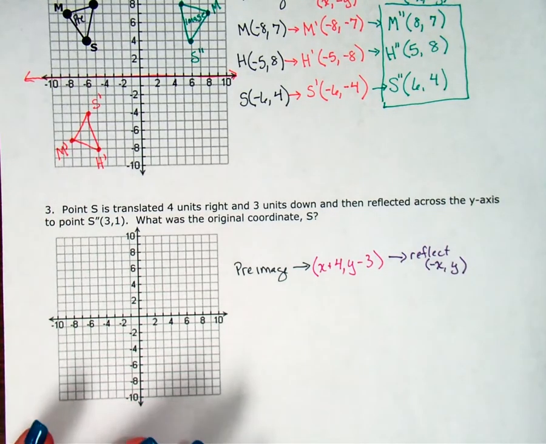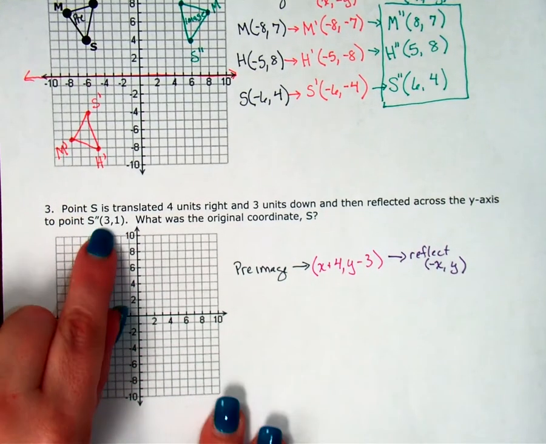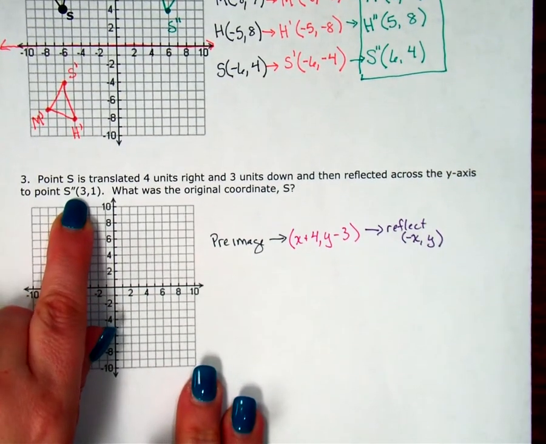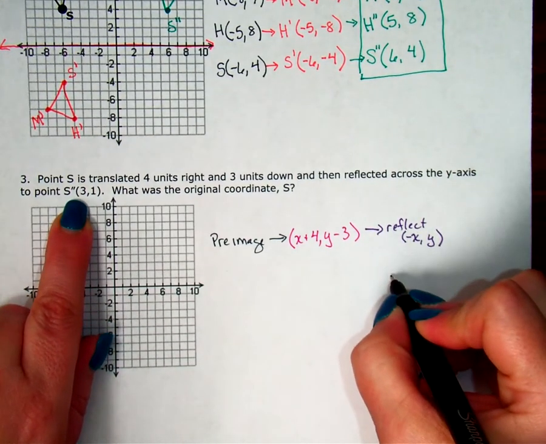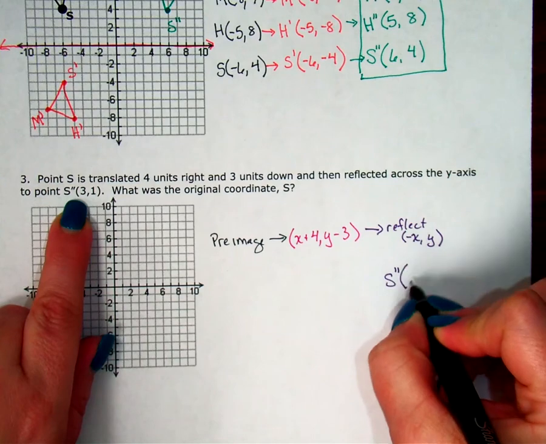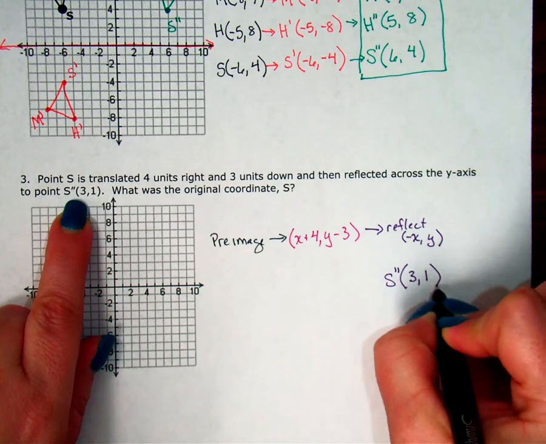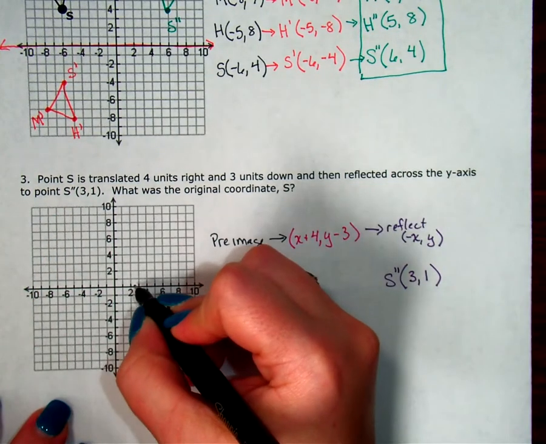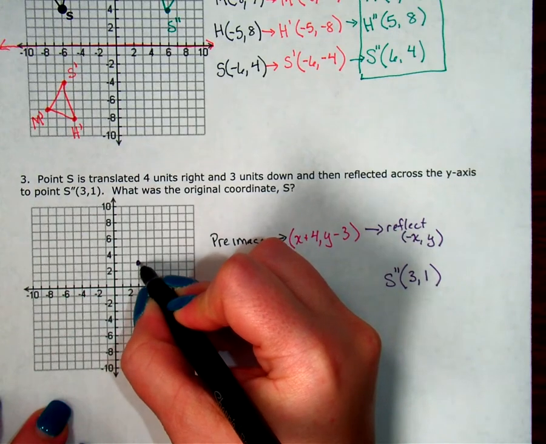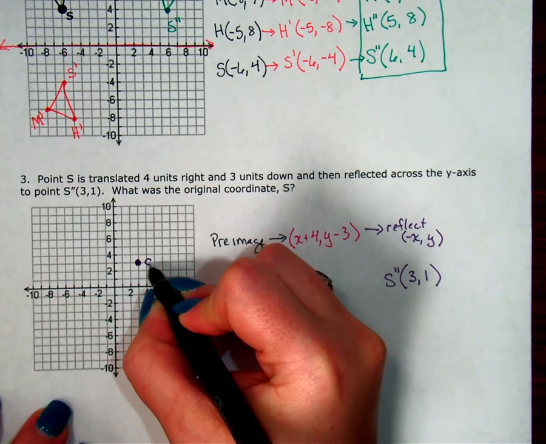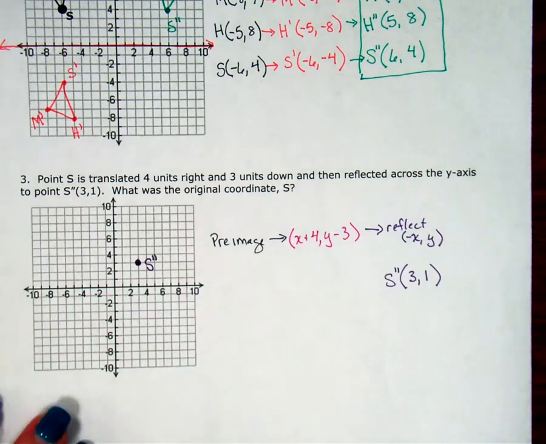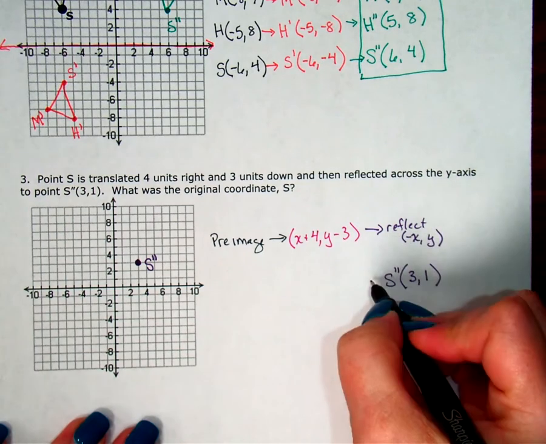Okay? Now, what's kind of neat is this time they already gave me the final answer. They gave me the double prime. My S double prime was 3, 1. Now to get there, what I did was I reflected my S prime across the y-axis.